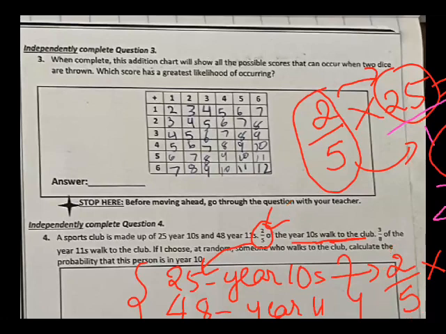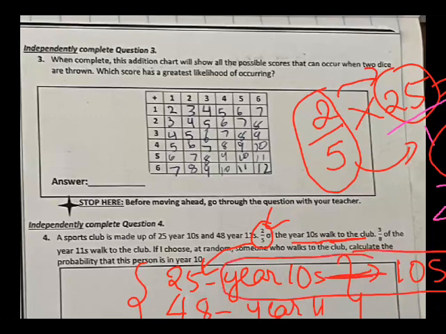So 2 by 5 of 25 is nothing but 10 students. Now we have got another data, that 10 students of year 10 out of 25 walk to the club. This is done. The next thing they have given is 3 by 8. What is it given, beta? 3 by 8 of year 11.